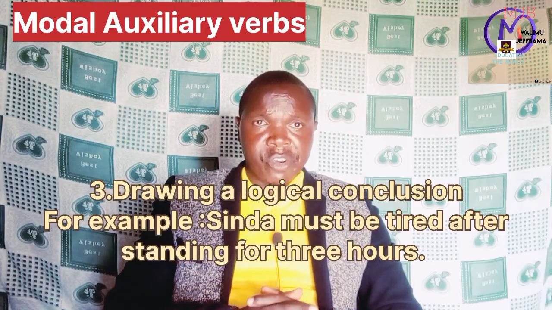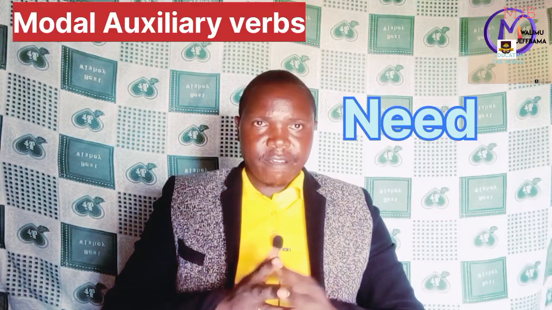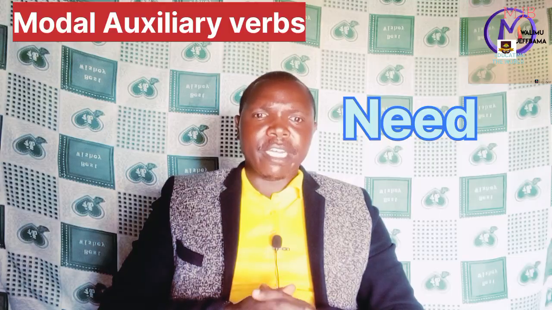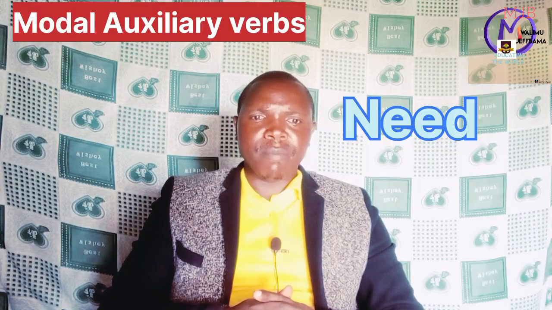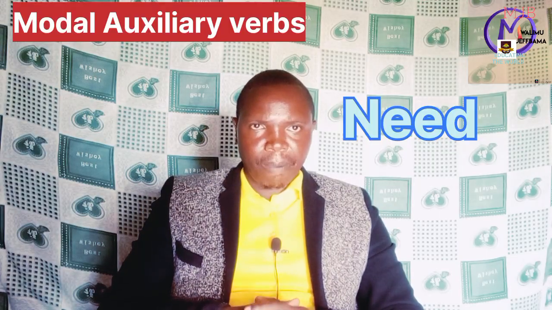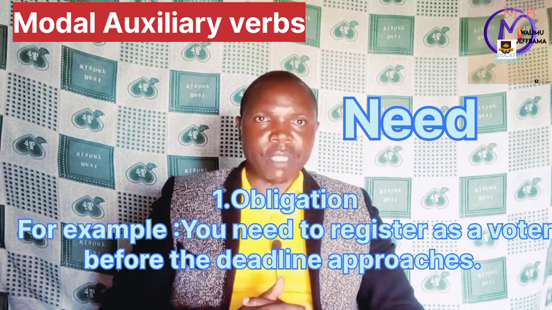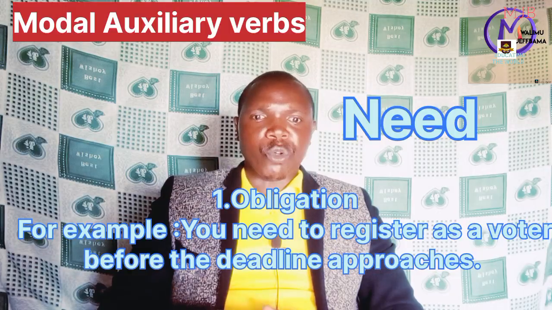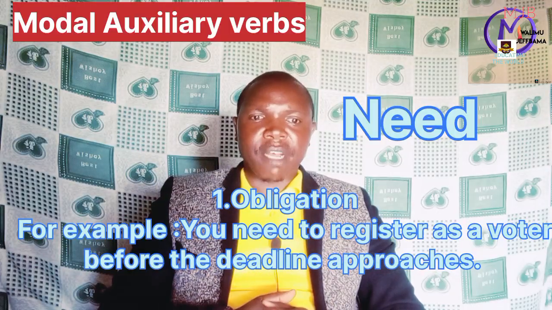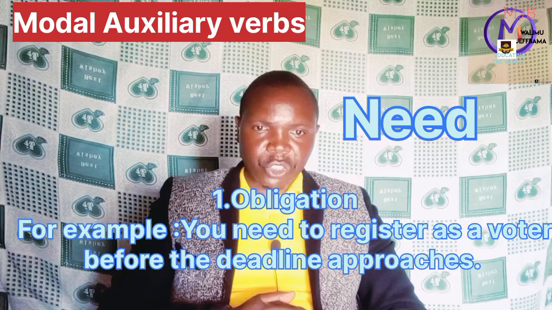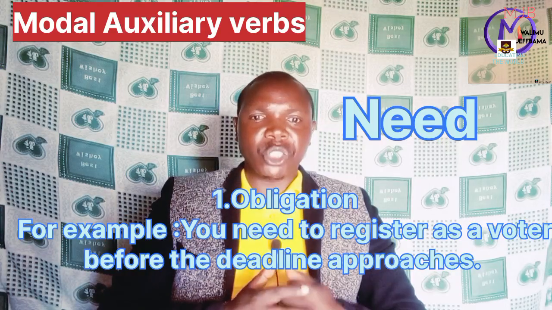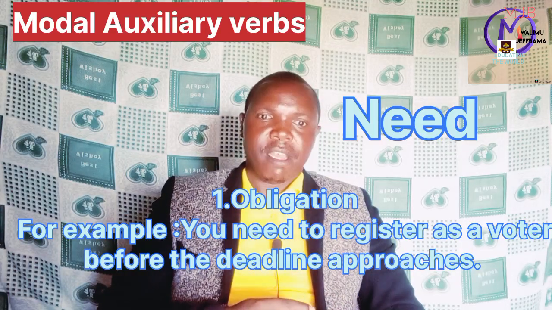Another modal auxiliary verb is need. Need is a modal auxiliary verb that is used to indicate the following. First of all, it indicates obligation. How does it indicate obligation? For example, you need to register as a voter before the deadline approaches. That sentence shows obligation.